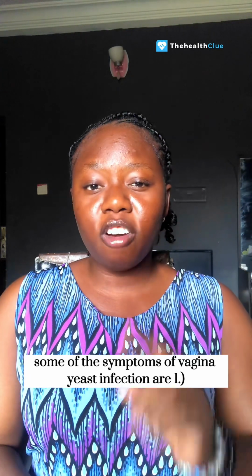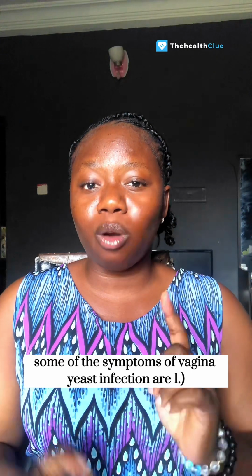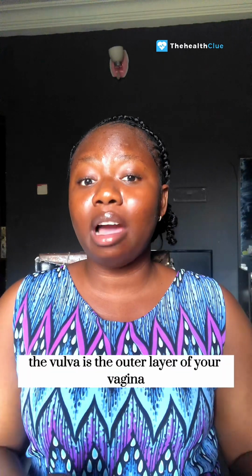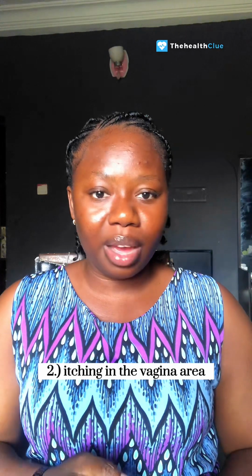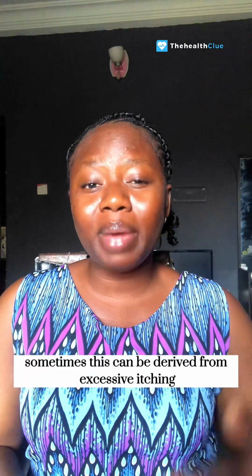Some of the symptoms of vaginal yeast infection are: 1. Burning sensation in the vagina and the vulva. The vulva is the outer layer of your vagina. 2. Itching in the vaginal area and the vulva. 3. A thick white cheesy discharge. 4. Redness and swelling of the vagina and the vulva. Sometimes this can be derived from excessive itching. 5. A burning sensation while urinating. 6. Vaginal rashes.